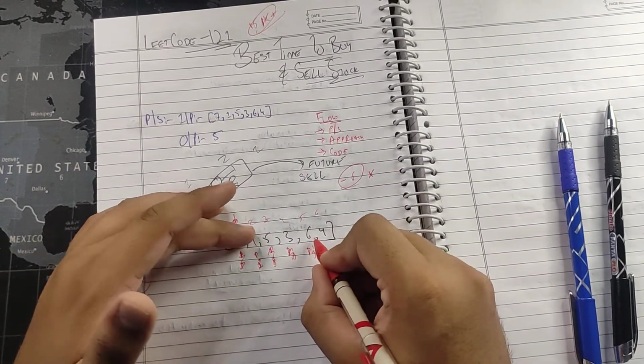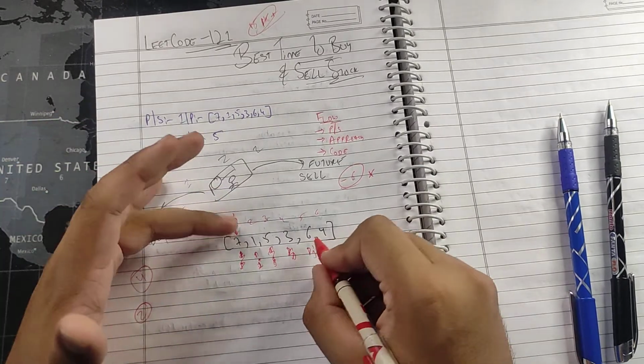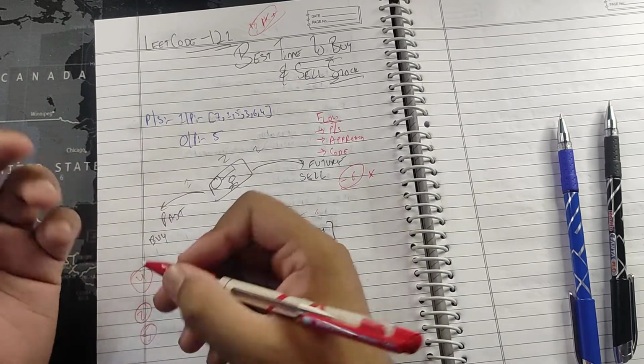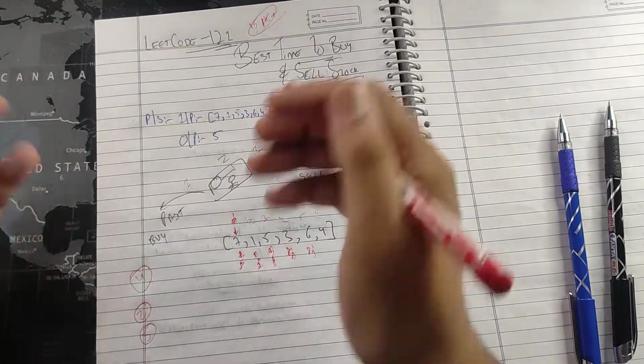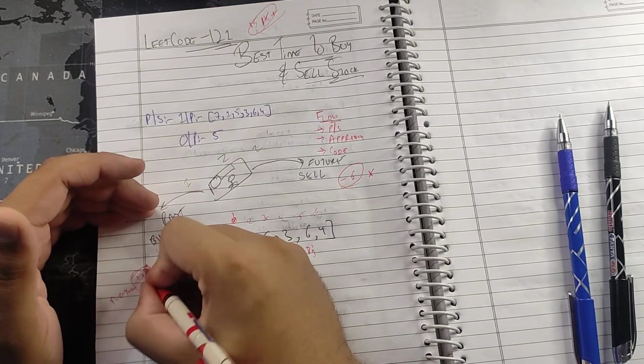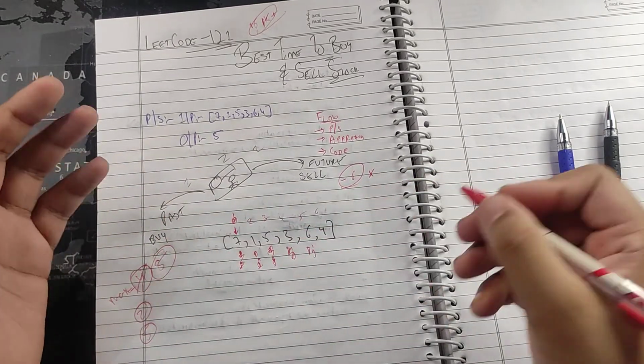What's the profit I will get? I will get a profit of 7 minus 2, which is 5. So 5 is a good profit. So what I will do, I will update my current profit to 5. Let's say this max is holding this one. So I will now update my max to 5, because 5 is the latest one which I get.